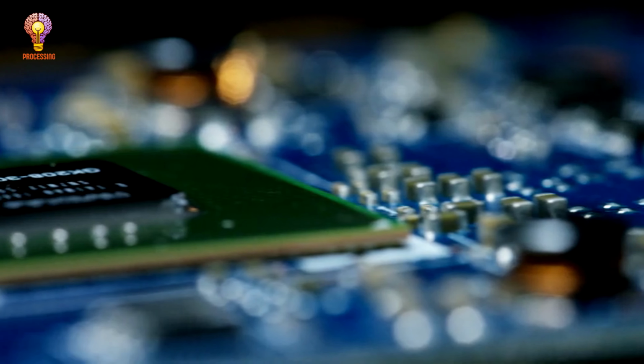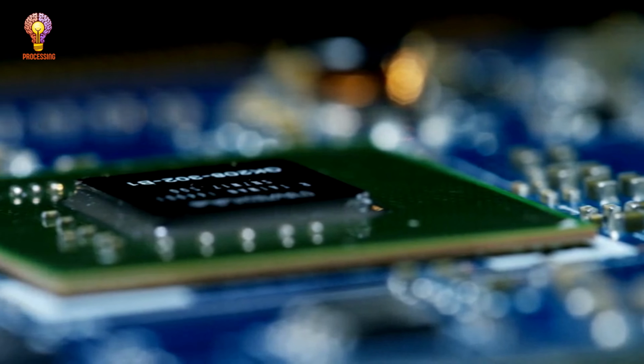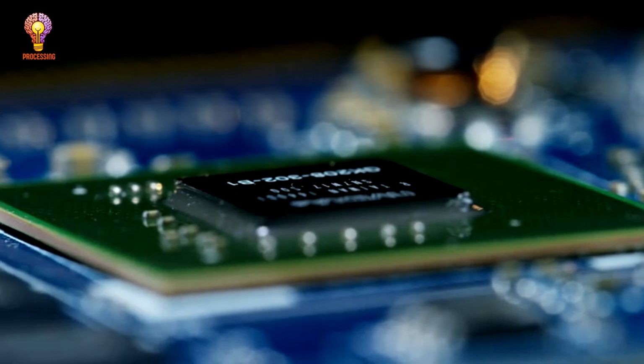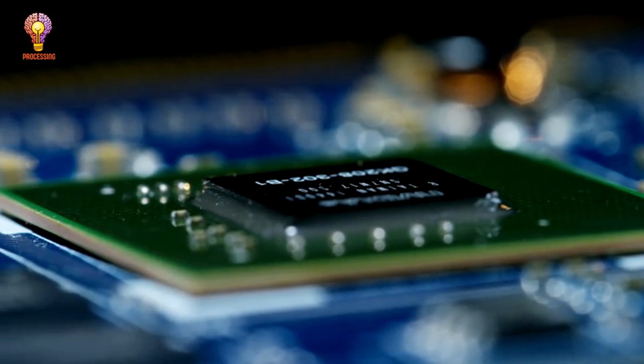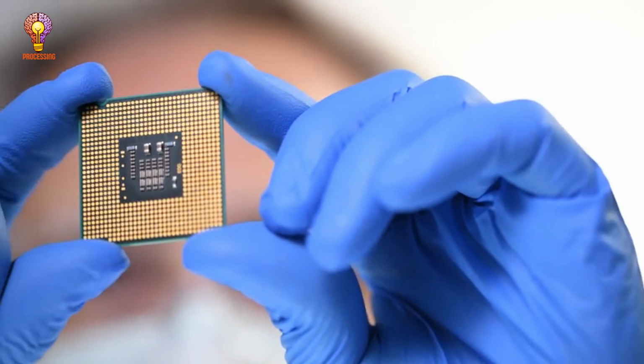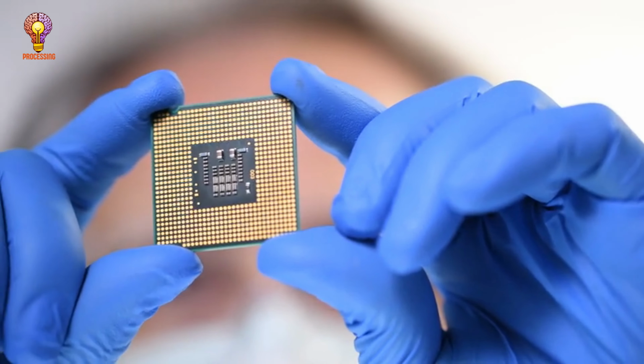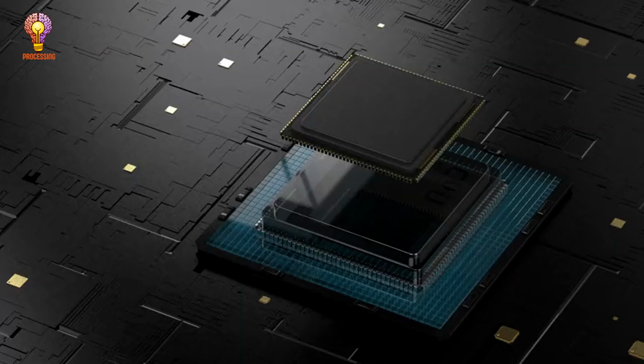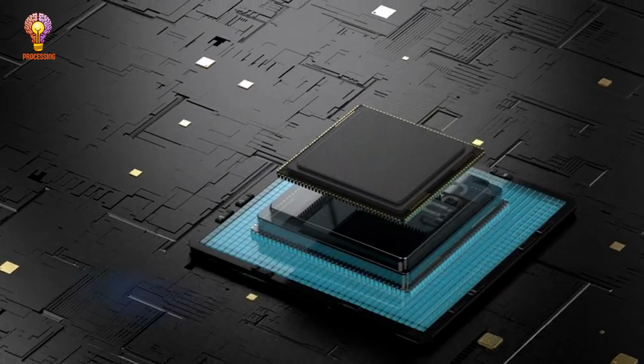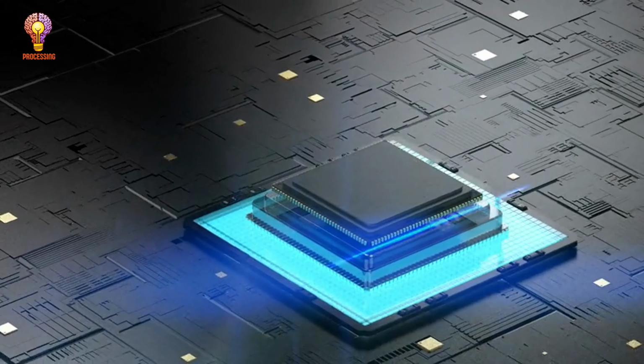Key manufacturers. TSMC, Taiwan Semiconductor Manufacturing Company, produces chips for Apple, AMD, Nvidia. Intel manufactures CPUs in-house using advanced 3 nanometer and 7 nanometer nodes. Samsung Foundry supplies high-end processors for mobile and computing devices.